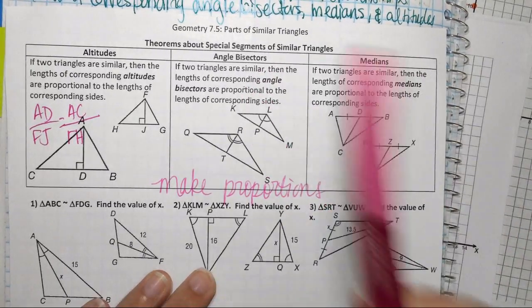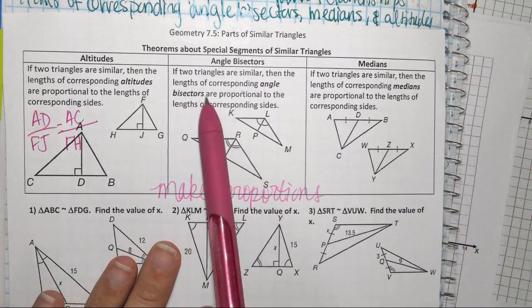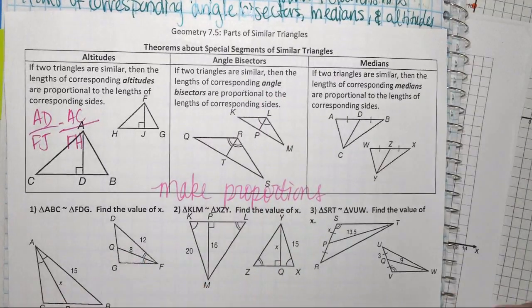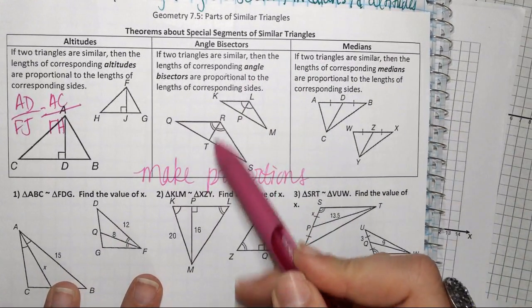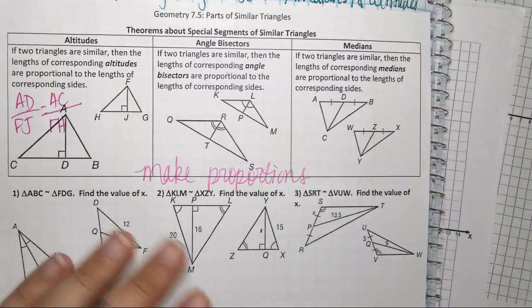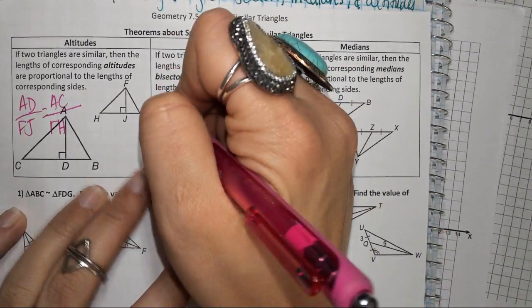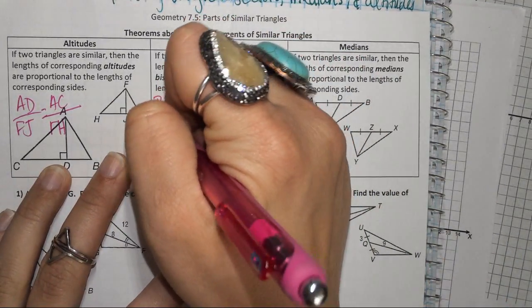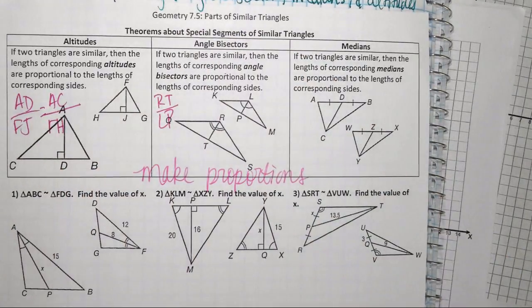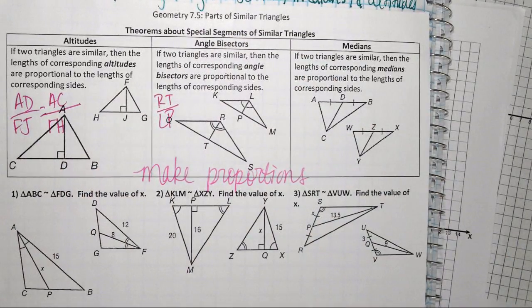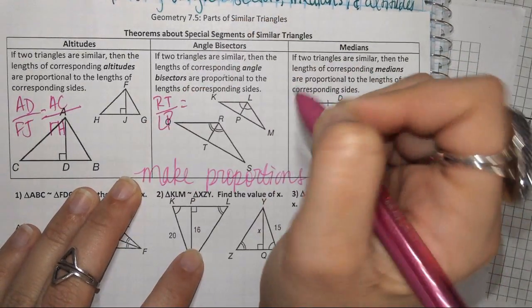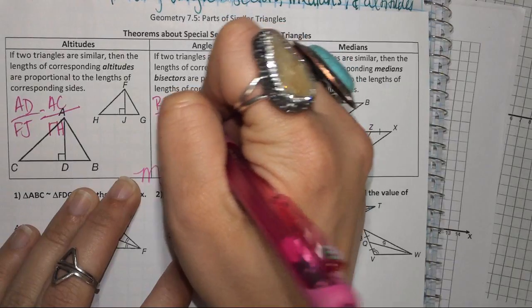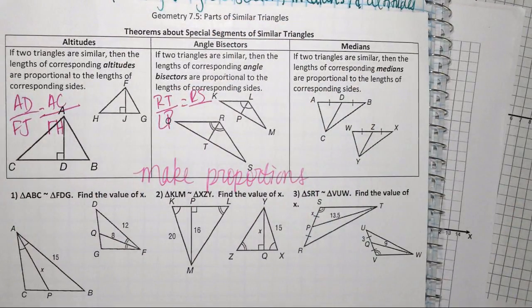Alright, let's look at this one. It says if two triangles are similar, then the lengths of the corresponding angle bisectors are proportional to the lengths of the corresponding sides. Alright, what length is proportional to RT? LP. Because those are both what? Are they sides of the triangle or is it an angle bisector? Angle bisector.